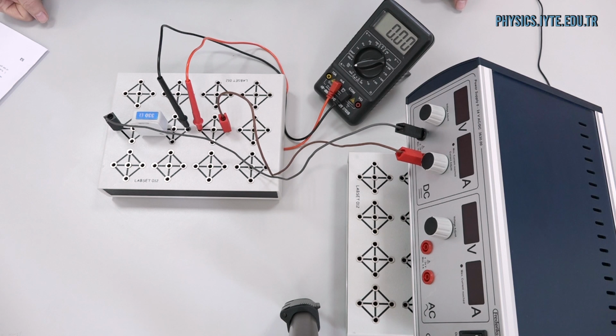And the aim of the experiment is to analyze the current through this resistor and the voltage across the resistor's terminals. And if we plot current versus voltage, the slope of the graph is going to give us the resistance value.